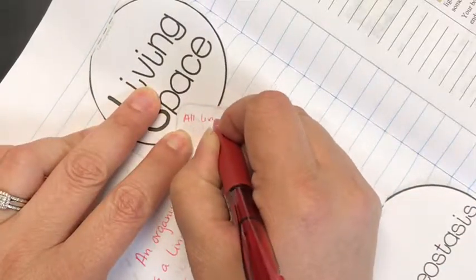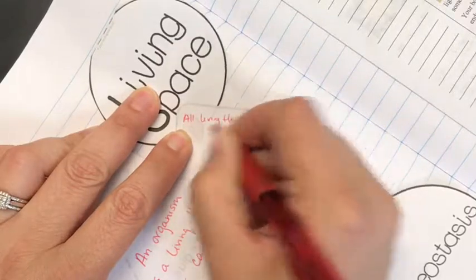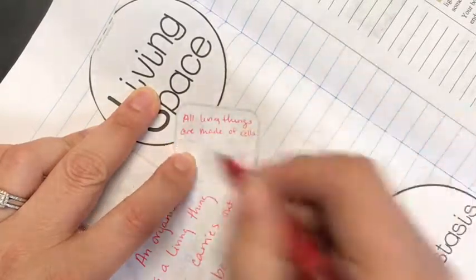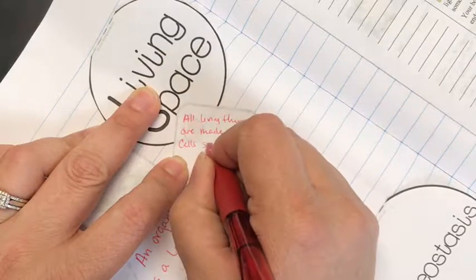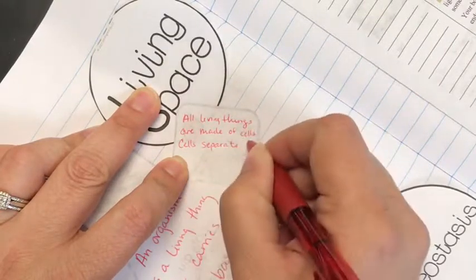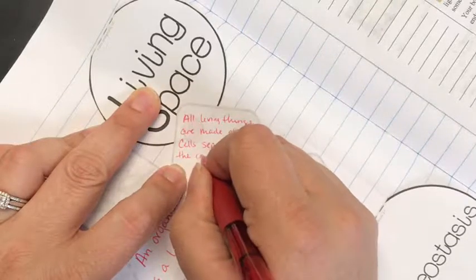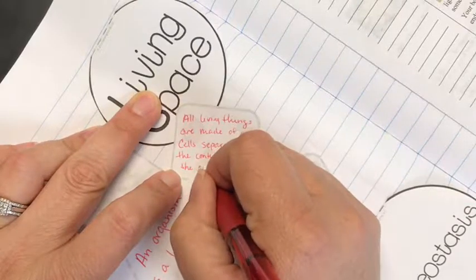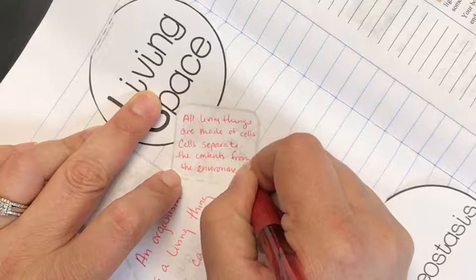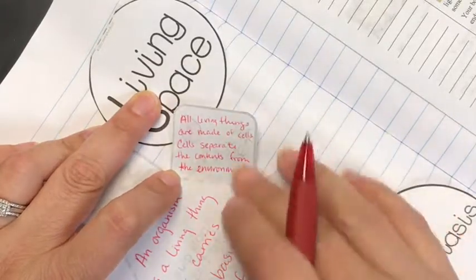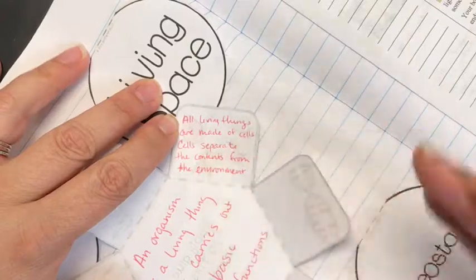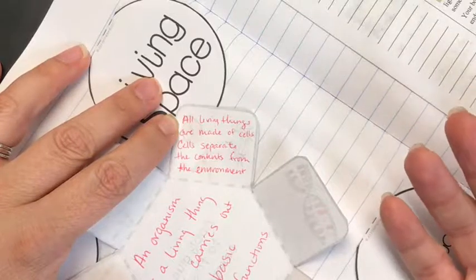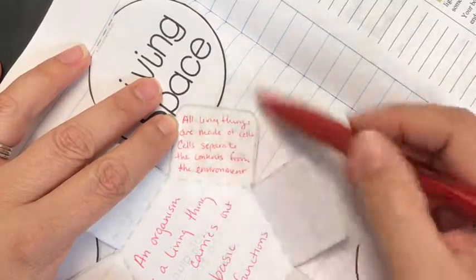All living things are made of cells. And then cells separate the contents from the environment. So that way we have everything contained within. If you think of somebody in a jail cell, they're being separated from the outside environment as well, because they're locked inside to keep them away. So that is the function of our cells.